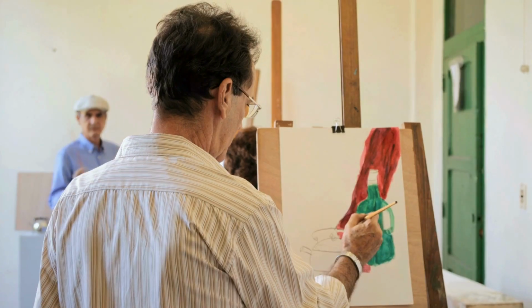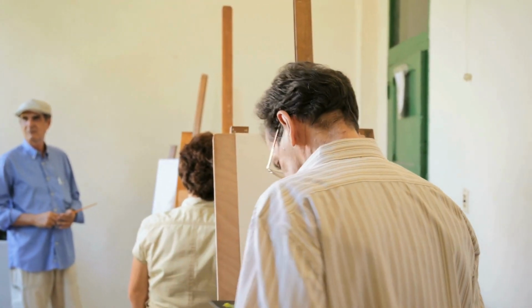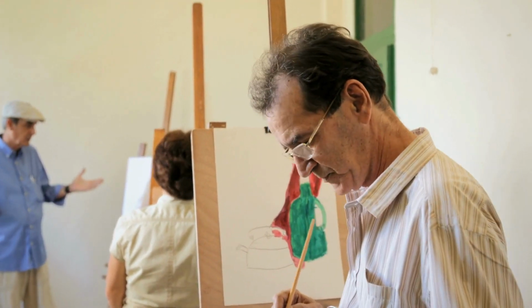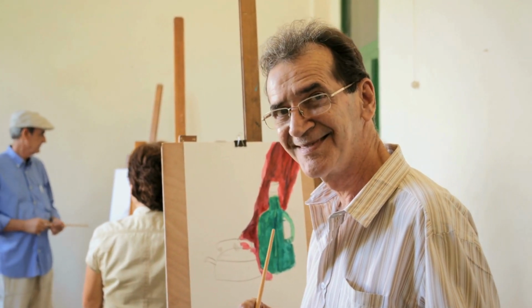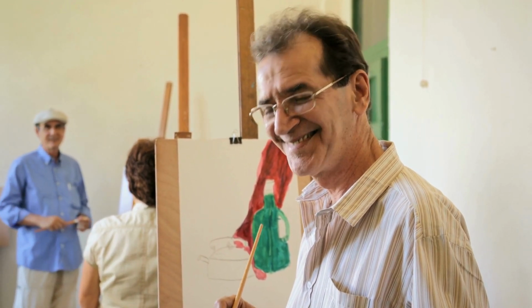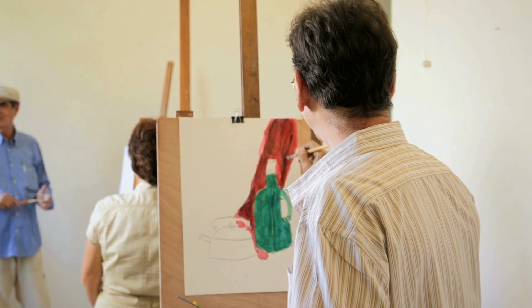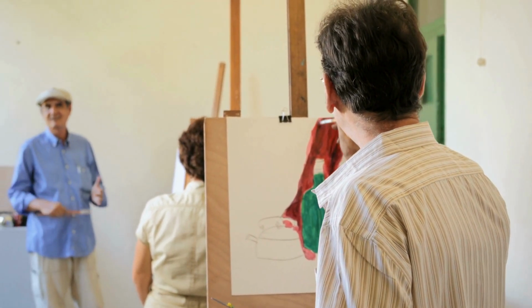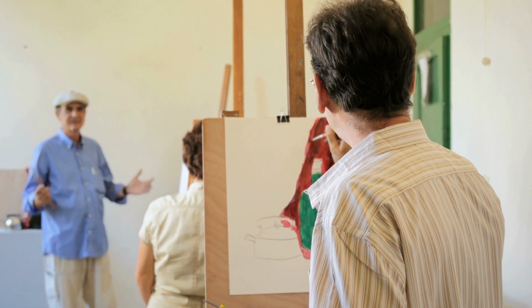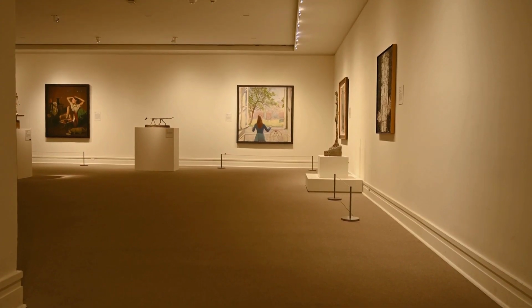There are two terms which can be interchanged in the art world, which sometimes can be confusing: modern art and contemporary art. So, just to make a really short definition, modern art refers to roughly from the 1860s to the 1970s. You think Picasso, Matisse, those types of artists. Contemporary art is made from the 1970s onward.